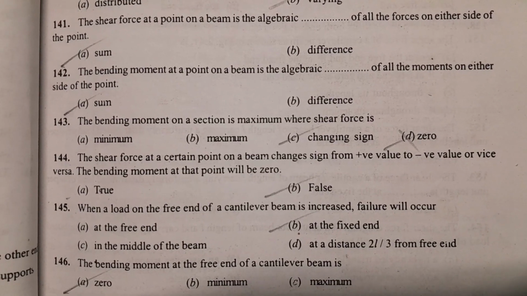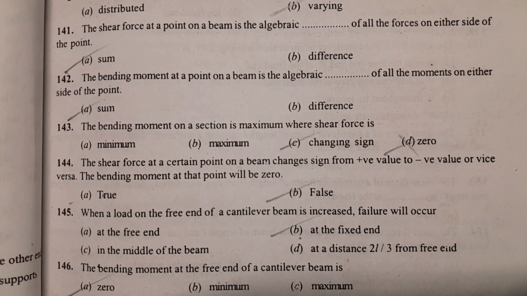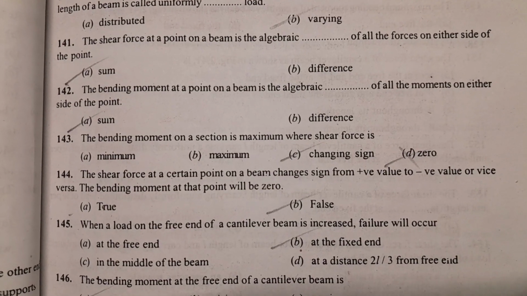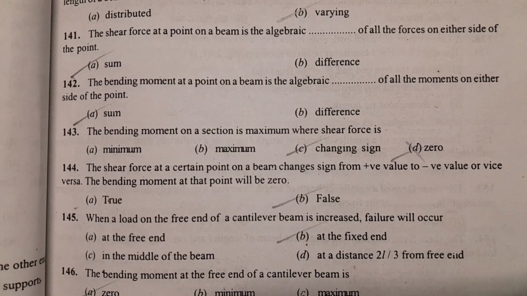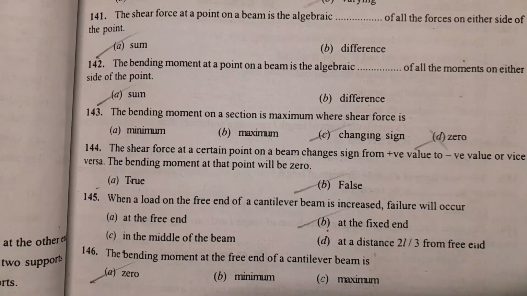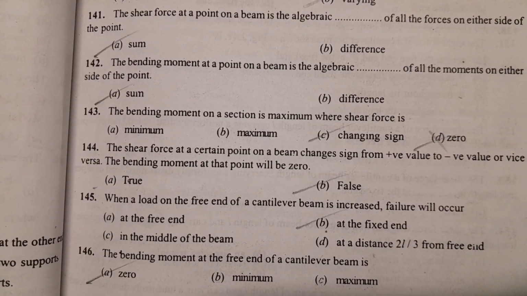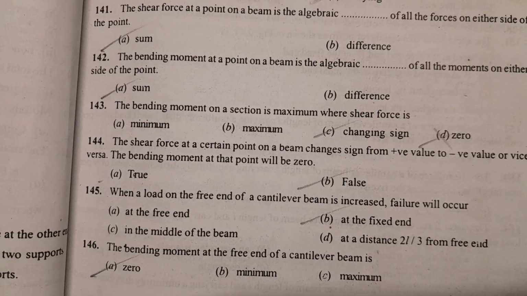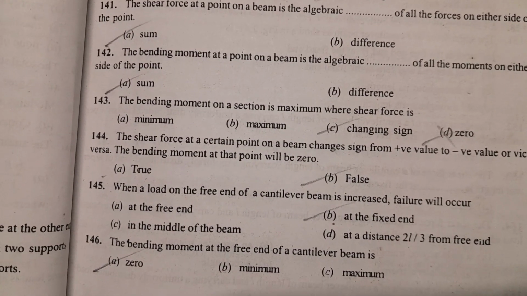If the shear force at a point on a beam changes sign from a positive value to a negative value or vice versa, the bending moment at that point will be 0. No, the bending moment will be maximum at the point where the shear force changes sign. So option B is the correct answer, false.